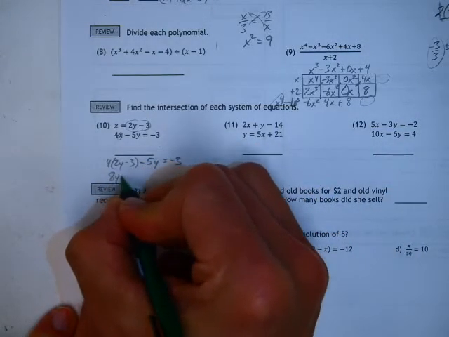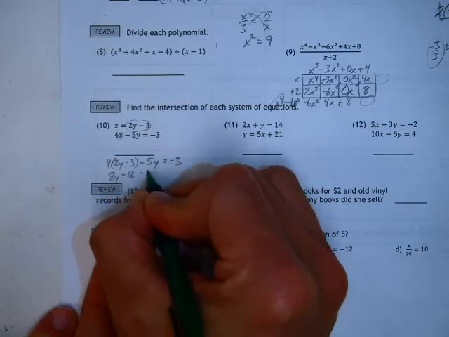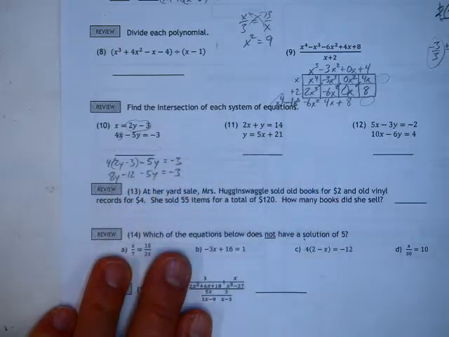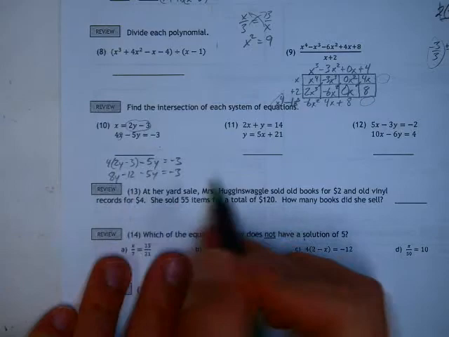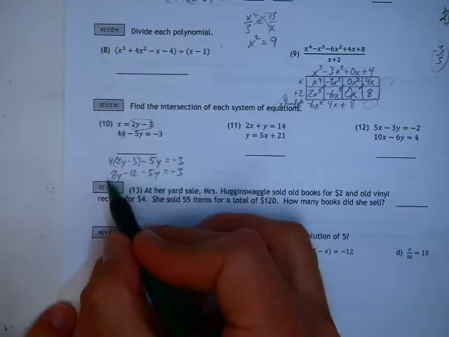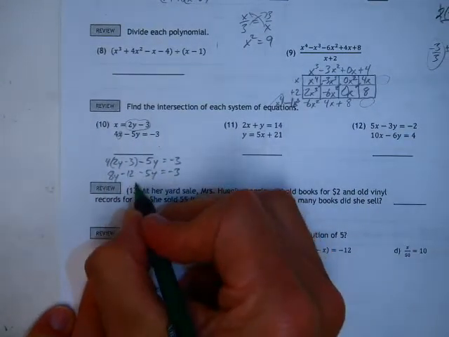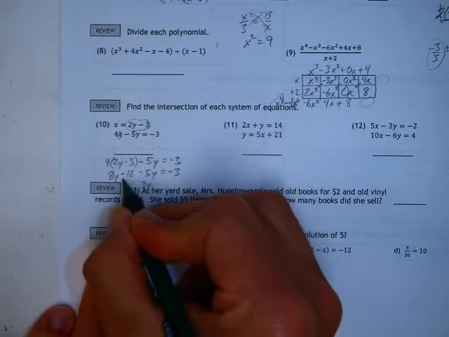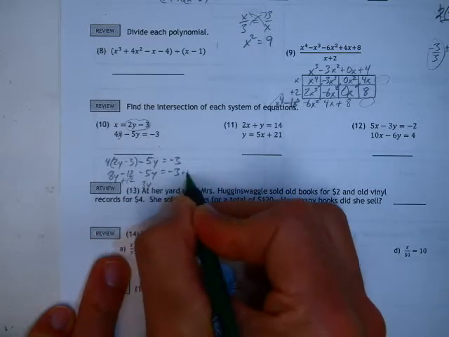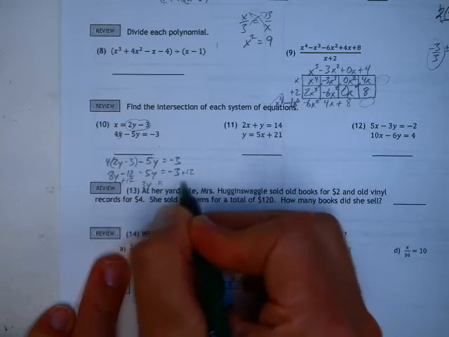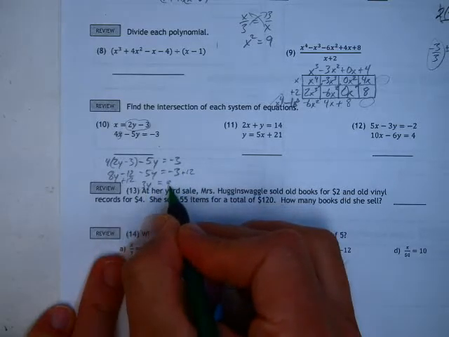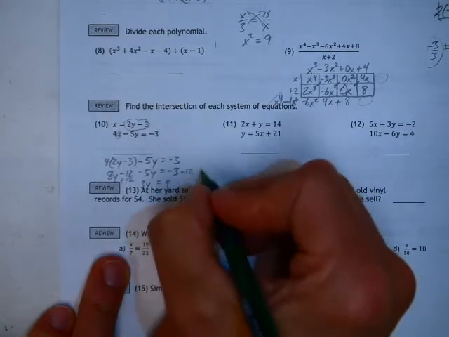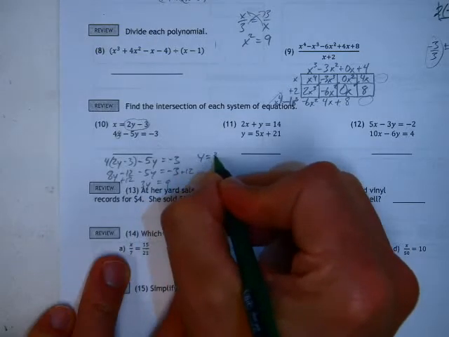So that's an 8y minus 12 minus 5y equals negative 3. So here we don't have any x's. That's the point of the substitution now. 8y minus 5y is a 3y. If I add 12 to both sides, I end up with a 9. 3y equals 9. Divide both sides by 3, I get y equals 3.